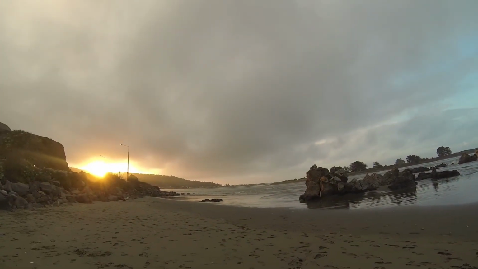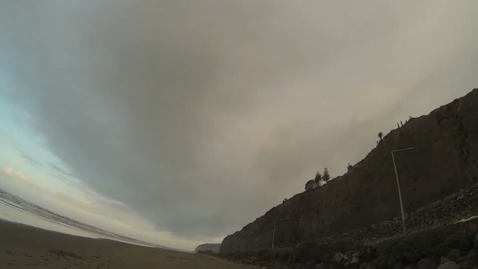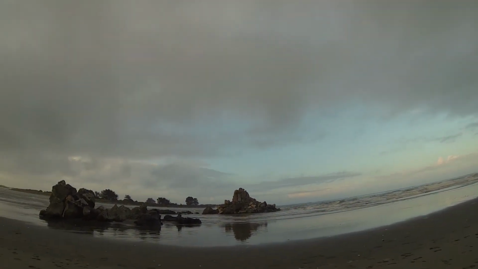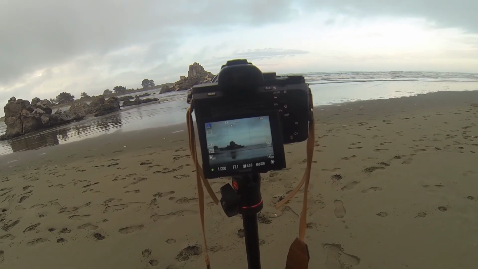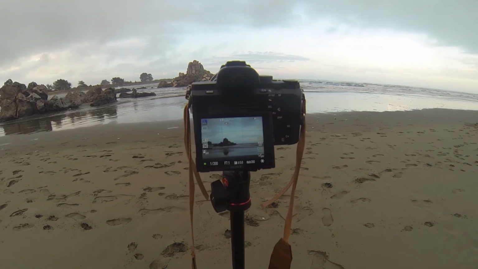There's still a little bit of light coming over from the side there, so I'm catching a little bit on the rocks. The composition overall, there's this nice feature rock in the center, and some clouds that are just touching the top of the frame, and there's some nice rolling waves coming in, so I'm going to try and smooth them out with the long exposure.